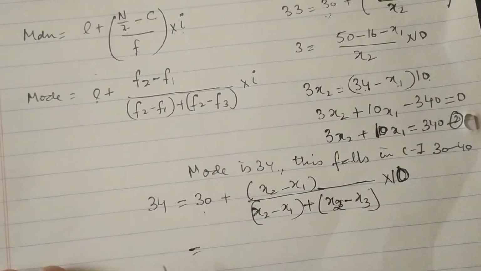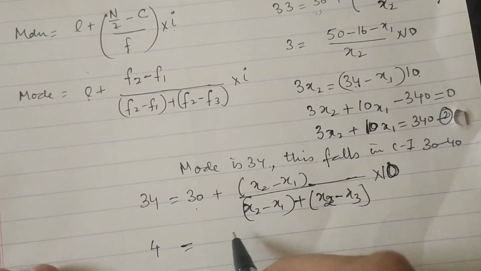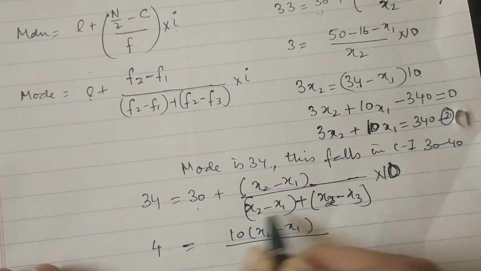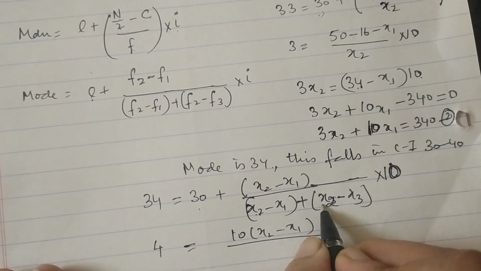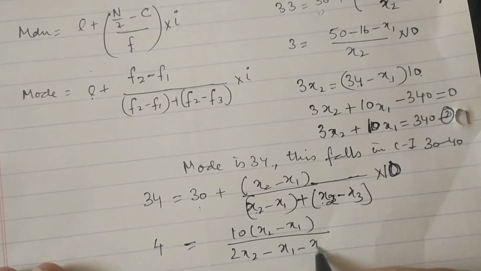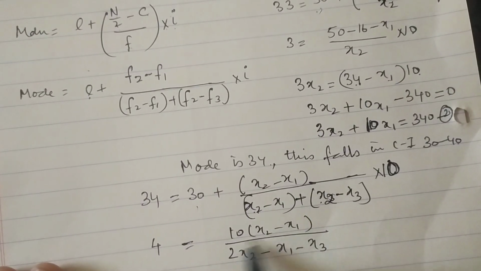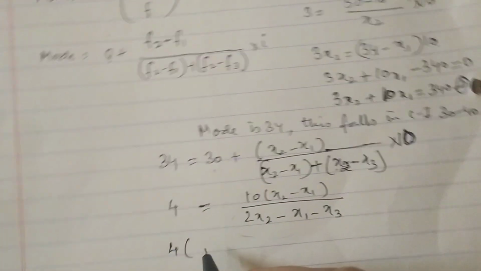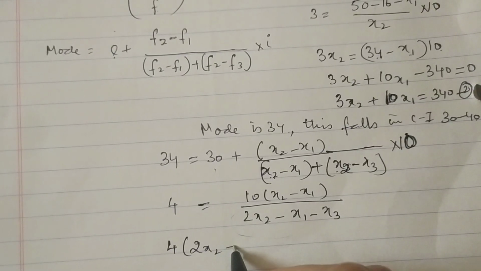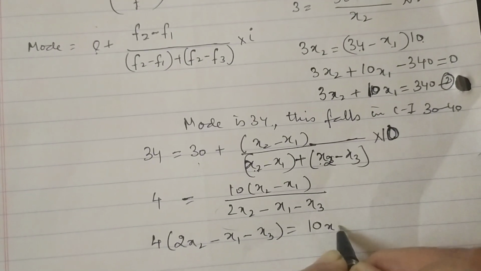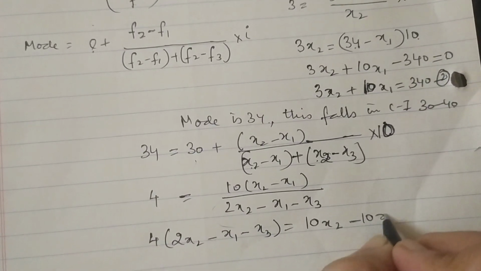So again you can shift it here. So 4 equals 10 into x2 minus x1 over 2x2 minus x1 minus x3. Take this denominator on the other side, so 4 into 2x2 minus x1 minus x3 equals 10x2 minus 10x1.